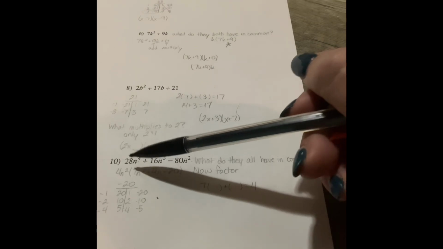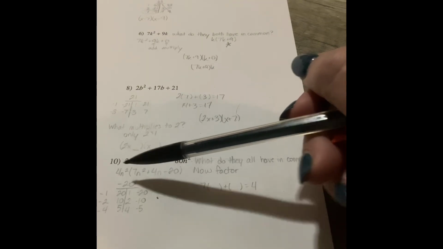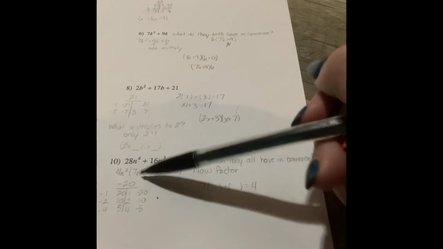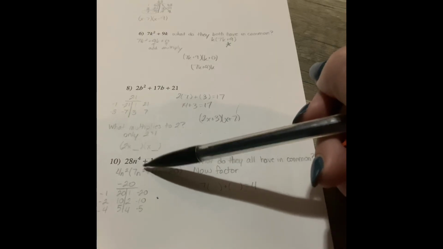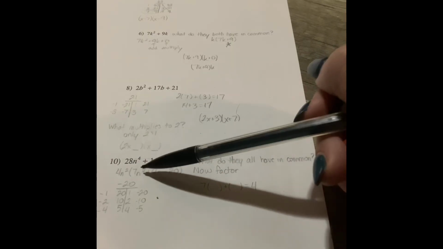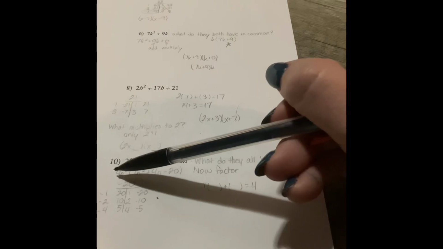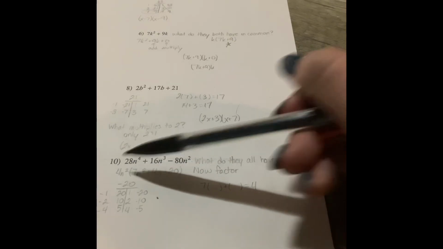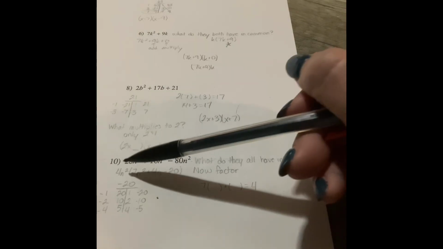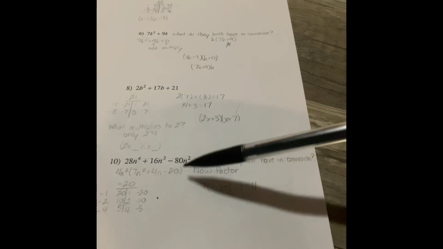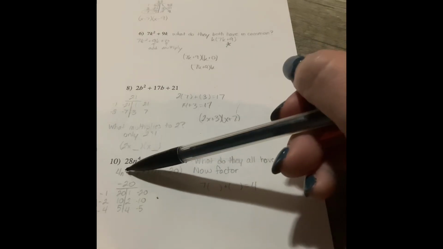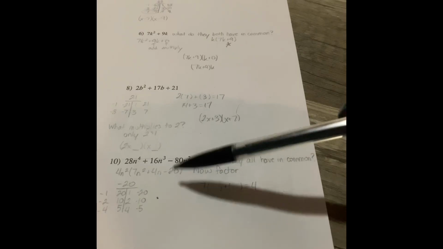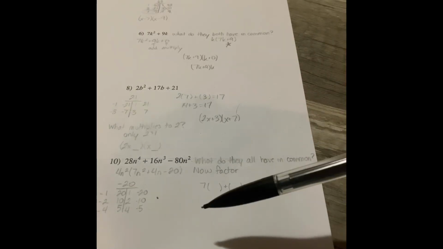And the same idea of what I did earlier, 28n to the 4th divided by 4n squared gives me 7n squared. Because I had 4 n's, I got rid of 2, I have 2. 28 divided by 4 is 7. I repeated the process with 16 divided by 4 is 4. Had 3 n's, got rid of 2, left with 1. Had 2 n's, got rid of 2 n's, none. 80 divided by 4 is 20.